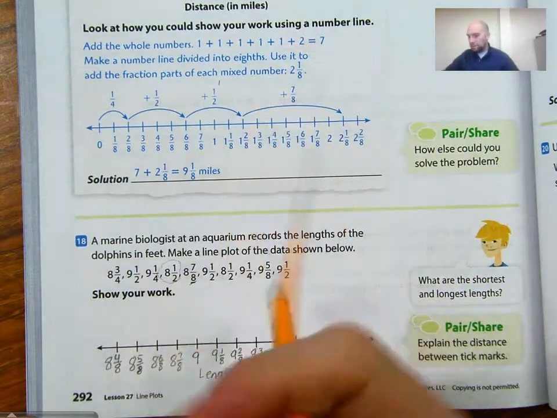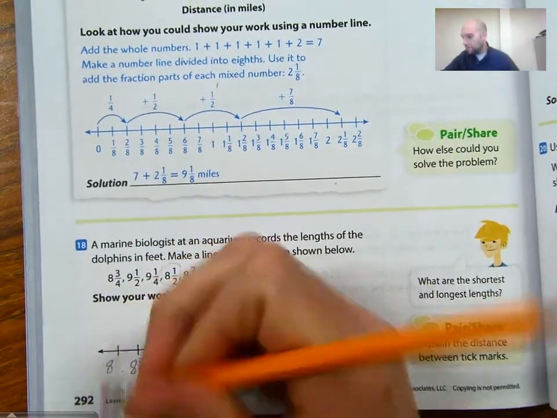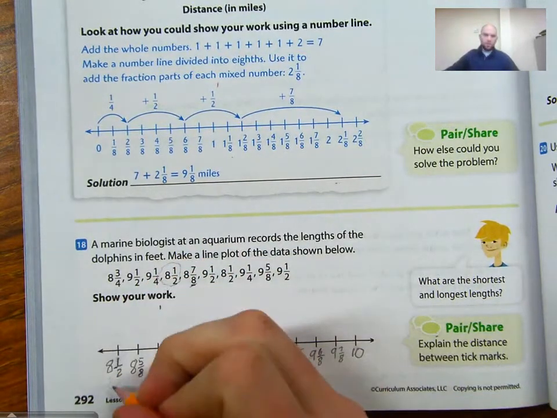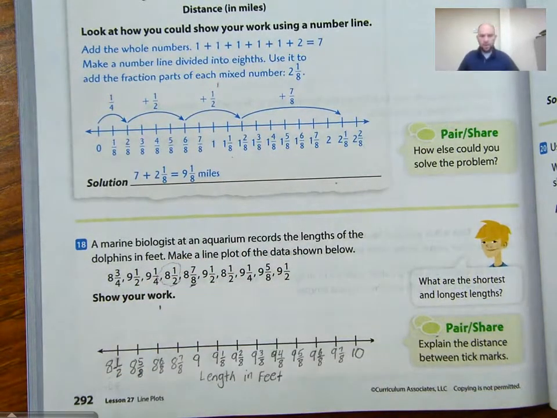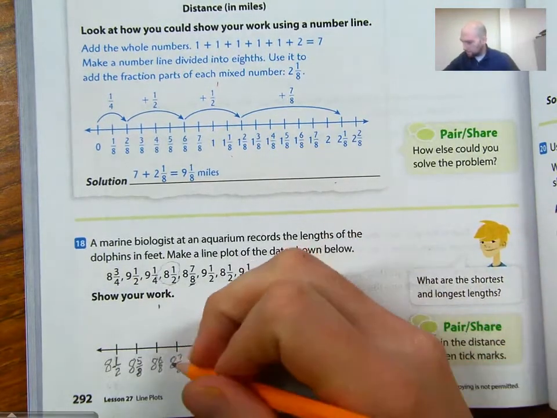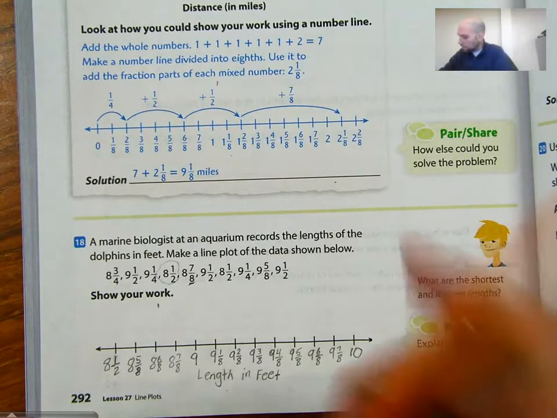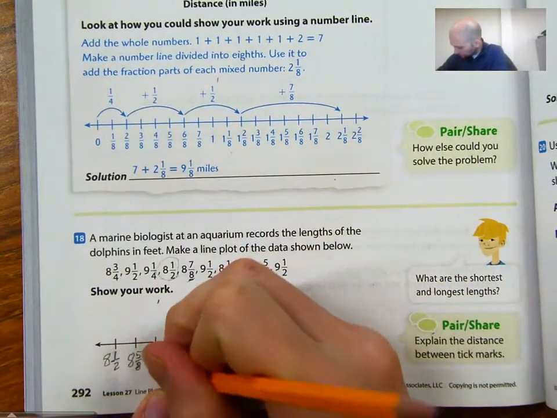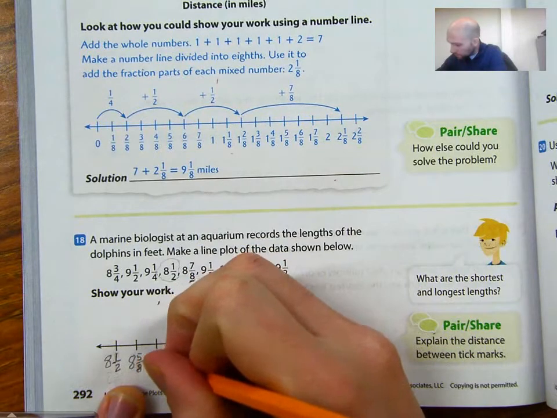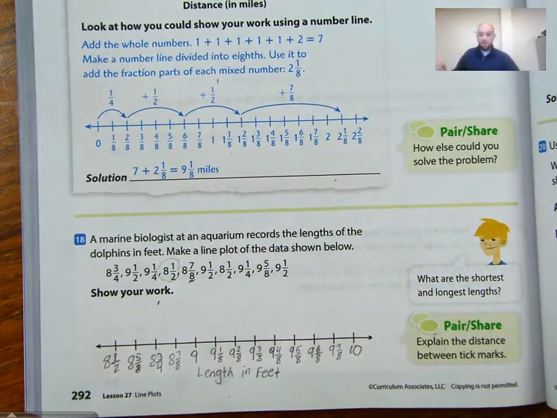I see 8 4/8 here. Well, I know 4/8 is a half, so I can do 8 1/2. I could also just write these below, but what I'm going to do is erase just so I have room here, so I'm not getting into my label. 8 6/8 is 8 3/4. 6/8 simplifies to 3/4.